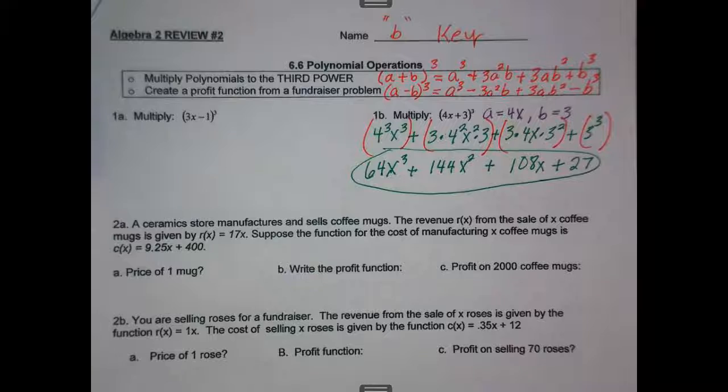Well, let me see. I read left to right from top to bottom. So I'm going to read the very top left first. What do you think that says?